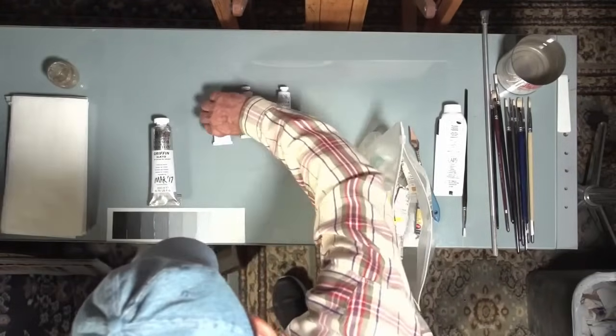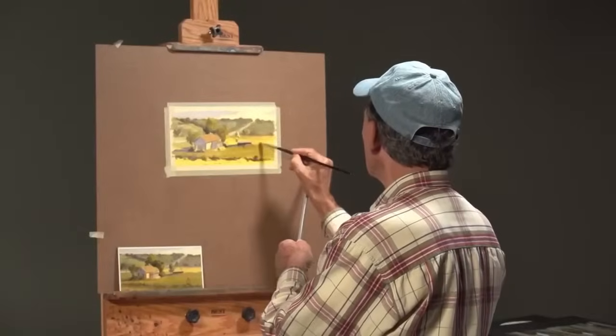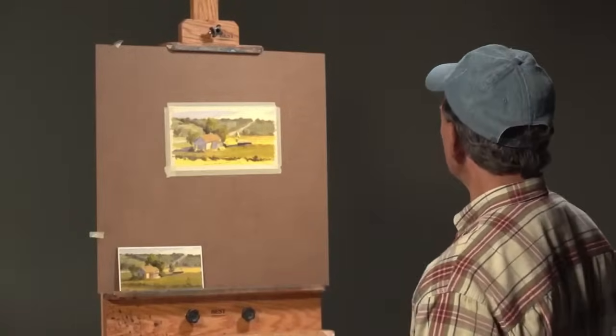A limited palette, I think, has really helped harmonize my paintings and has given me a little more, believe it or not, a little more freedom to express myself as far as color goes. It simplifies my working methods.